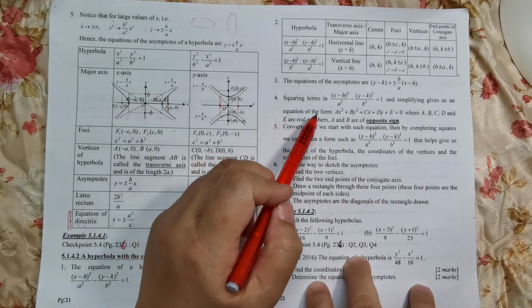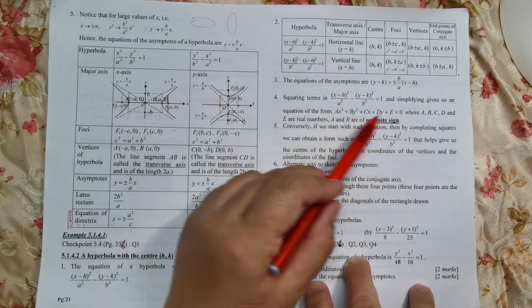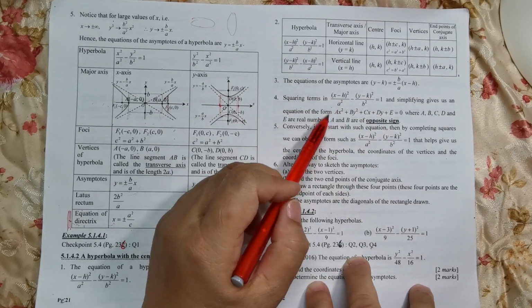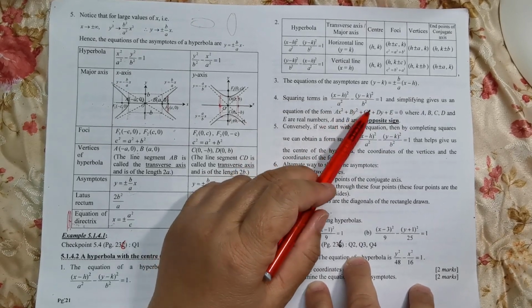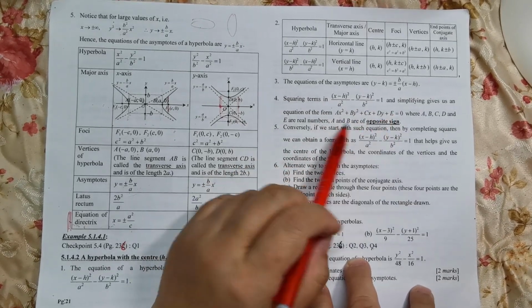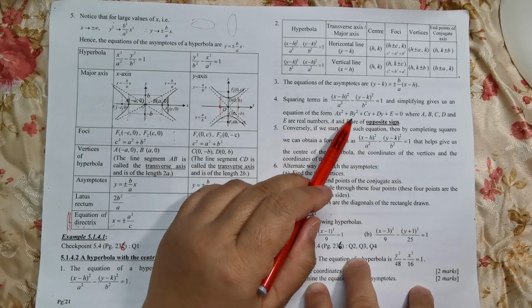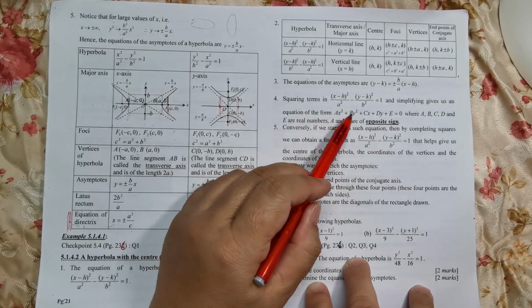you will get an equation in this form. This is the general form, you see. This is the general form where you will see x squared, y squared, x and y. All are real numbers, but A and B are opposite signs. A and B are opposite signs.